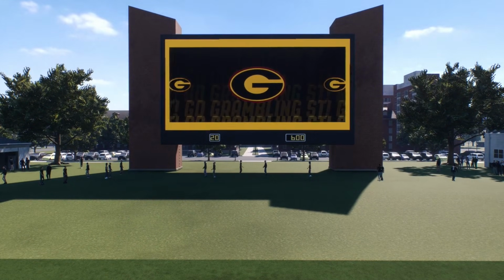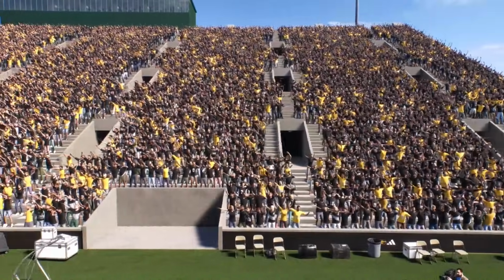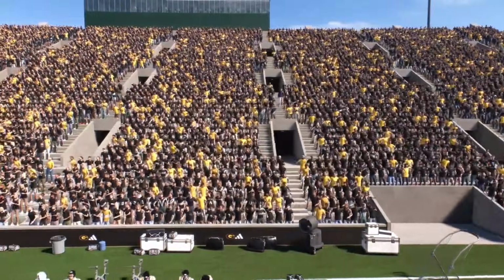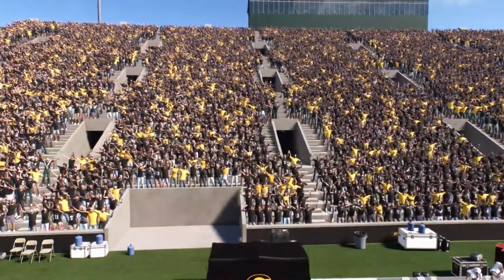And I also like this selection of the stadiums when it comes to his creations. He doesn't overdo it for HBCU. Now the crowd pattern is a little on the default side, but I think it looks pretty good.